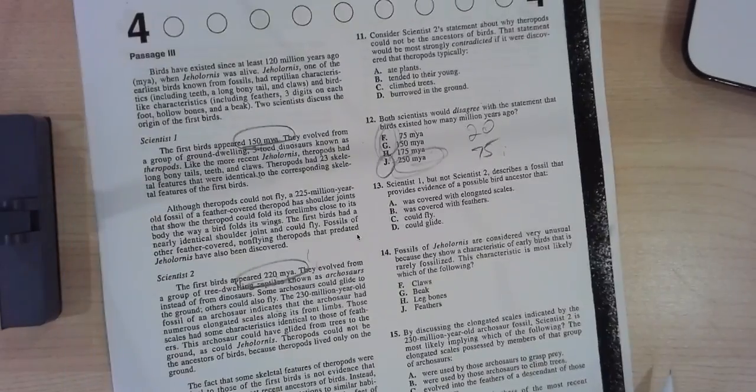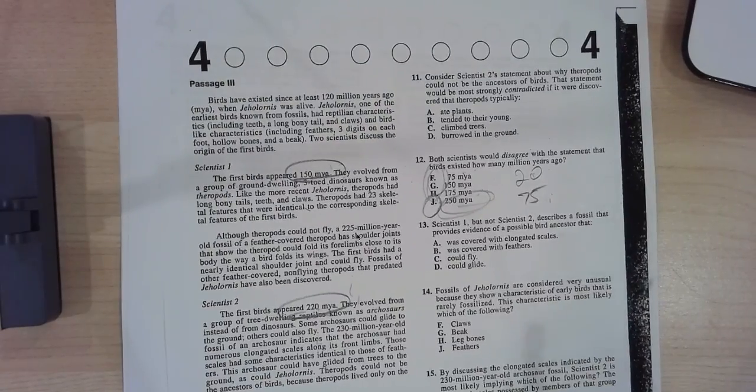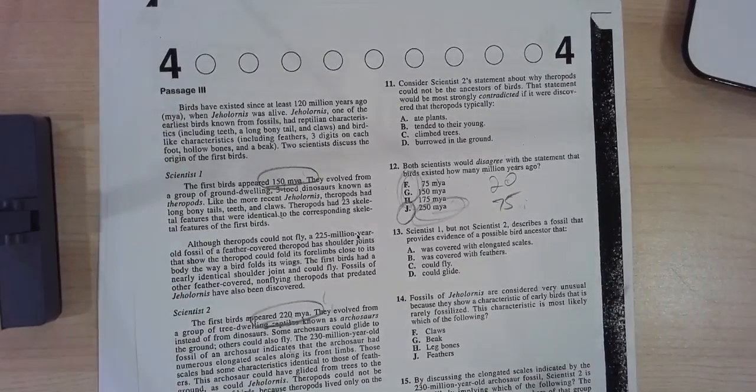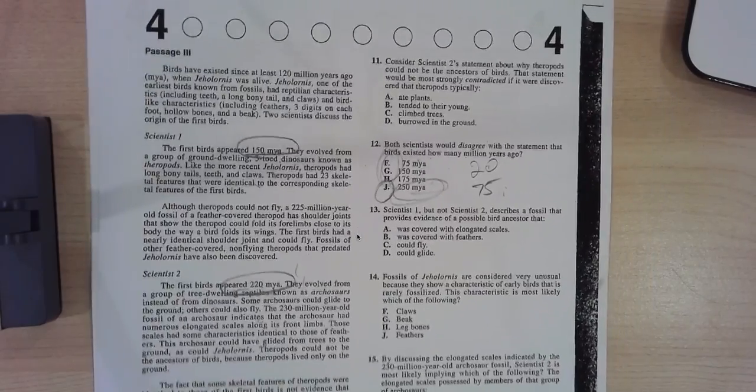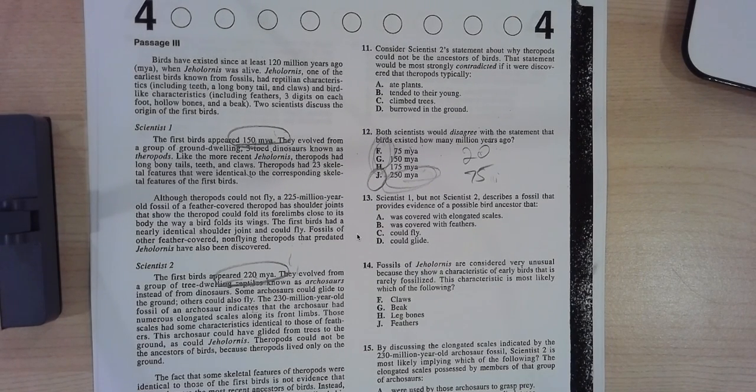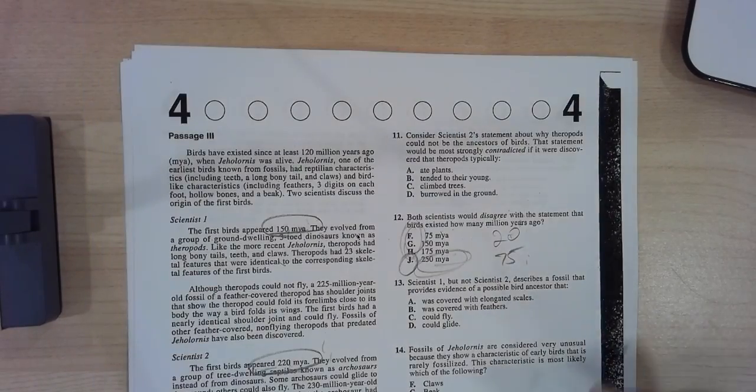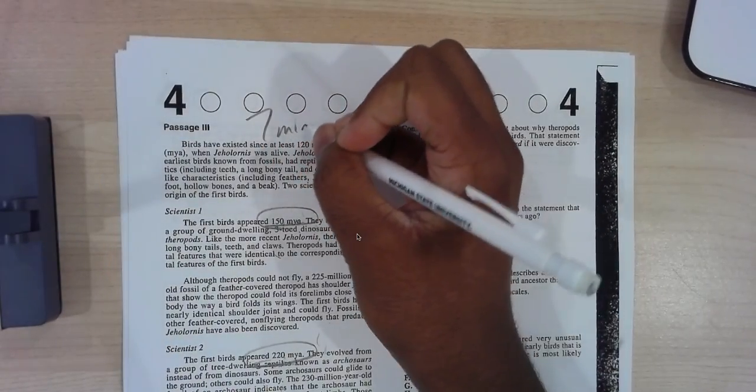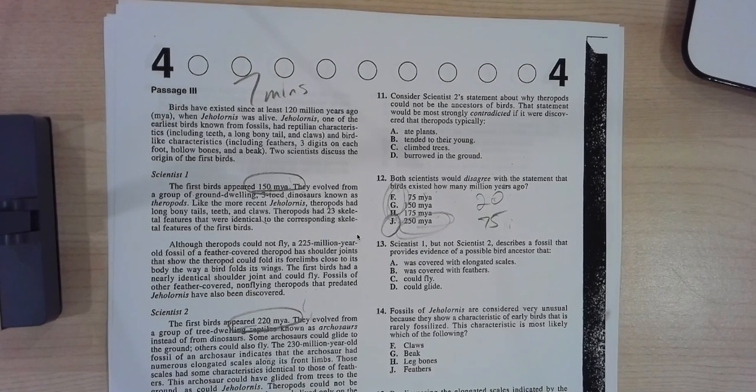Guys, hey, listen up. Alright, so before we start with the questions, how much time do we take for this passage? Seven minutes for this passage. Alright, for 11, so who wants to start up?